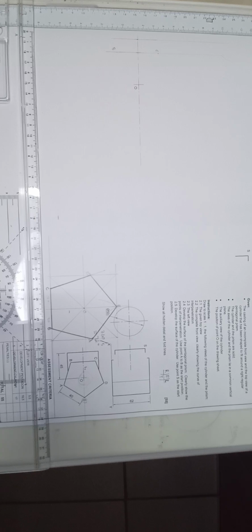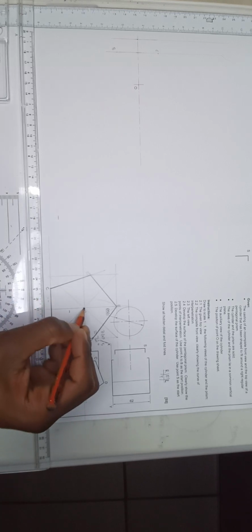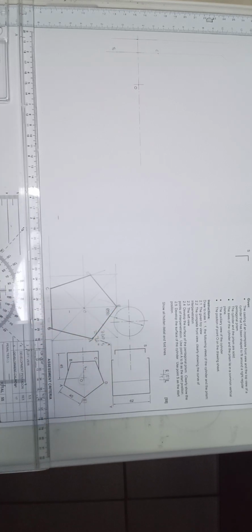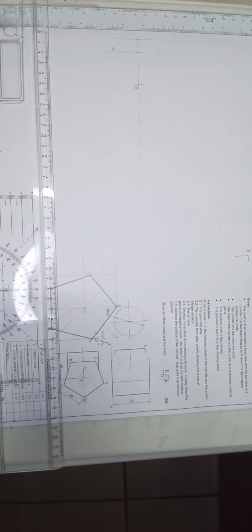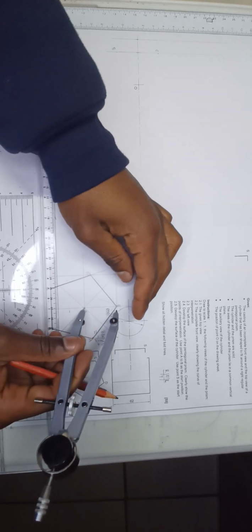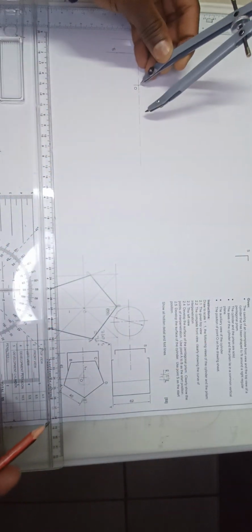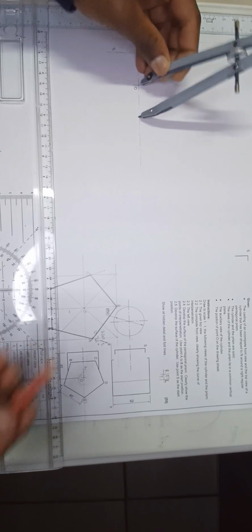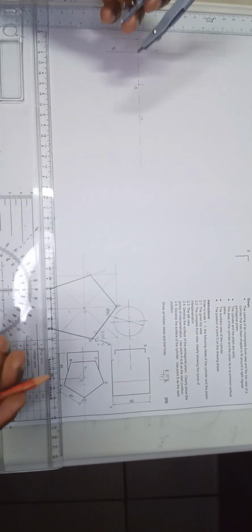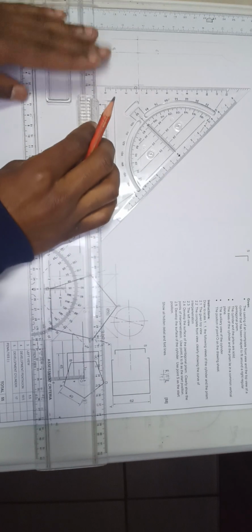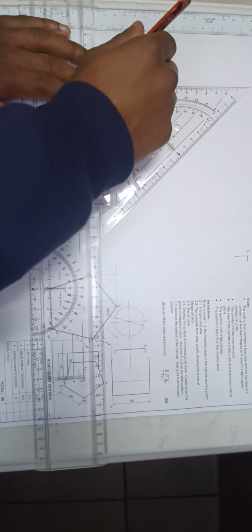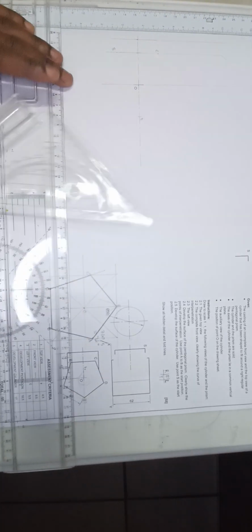Alright. And then now I will need to also measure from my center to my point E. So from my center to my point E is this distance. And then from my center O, this will be my point E. And then now I will need to have my vertical construction here through my center, which is my vertical center line.